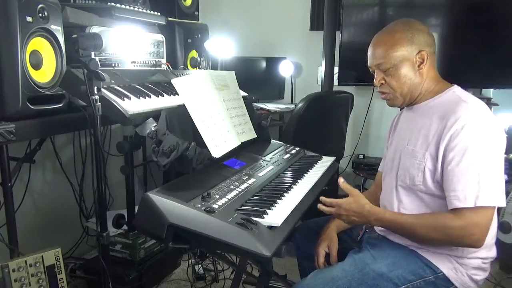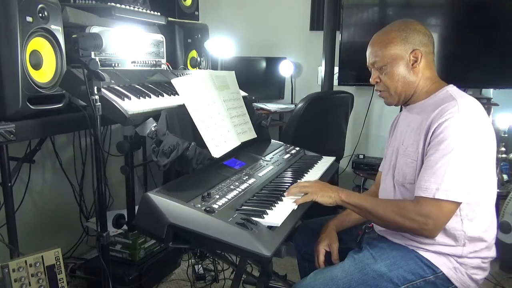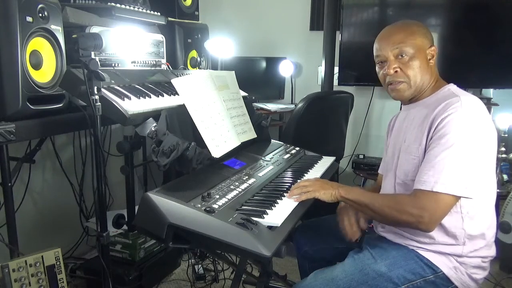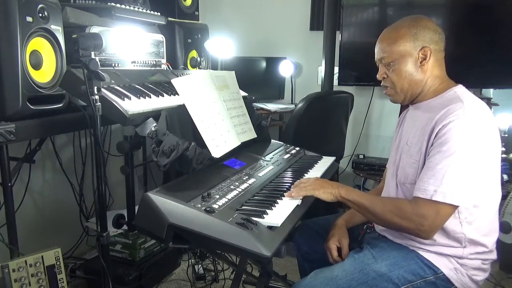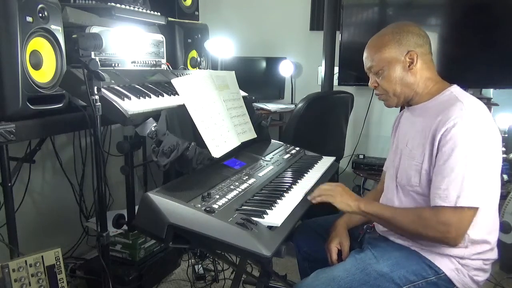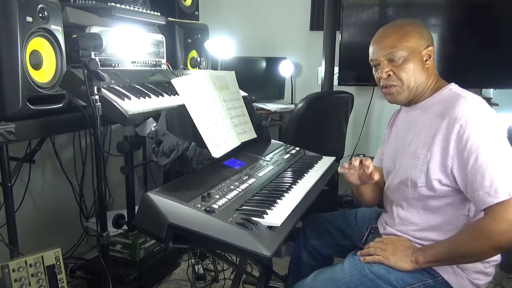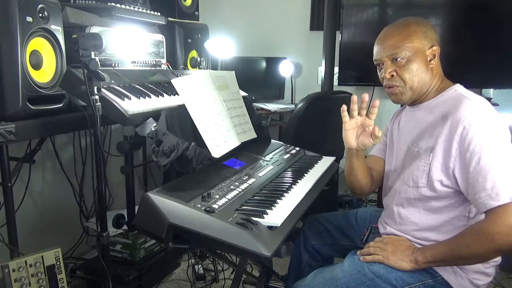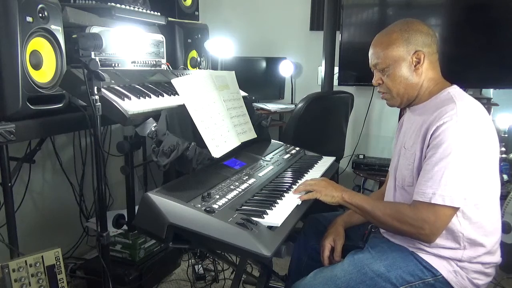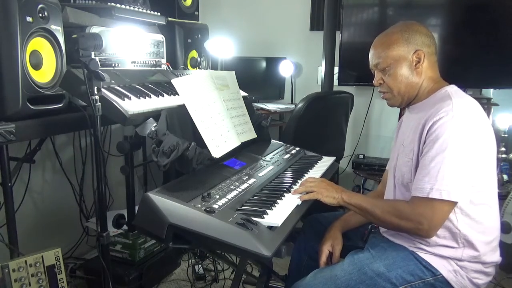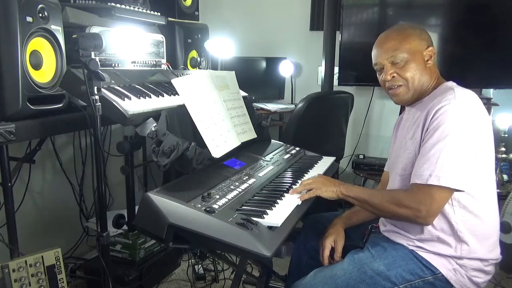If you want, we can try the inversions of the C major 7 chord. That's from the root: C, E, G, B. Let's play the first inversion, starting on note number 3, which is E. We're going to have E, G, and then you have B. You remember B for major 7? And then we have C.